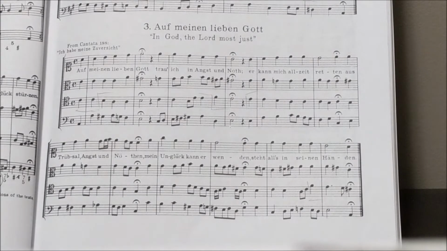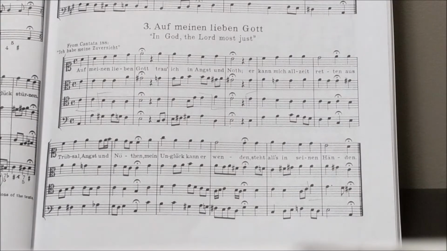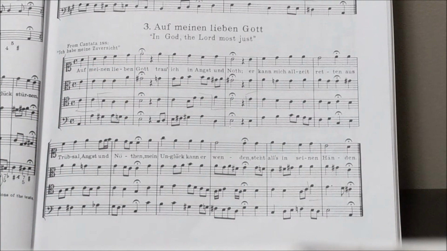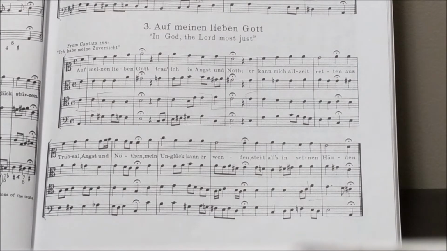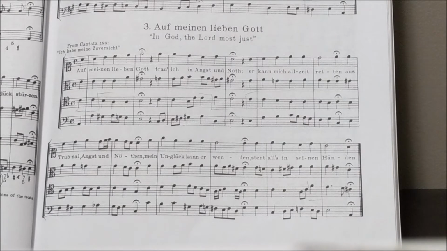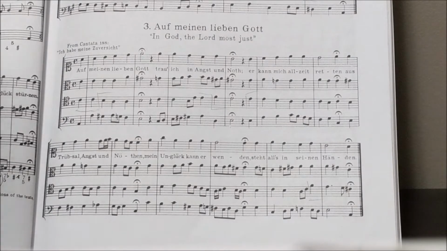As it turns out, there are actually older words that go with it. This is like the chorale from the second video, based on a popular song from the 1500s. But one of the first religious texts to go with this melody was this, auf meinen lieben Gott. And so that's, again, a pretty standard name for this tune that Bach used for this cantata.